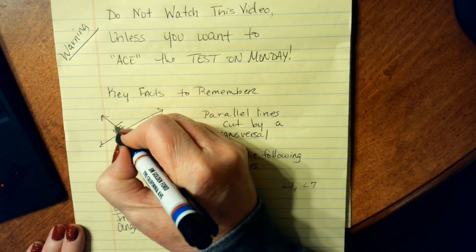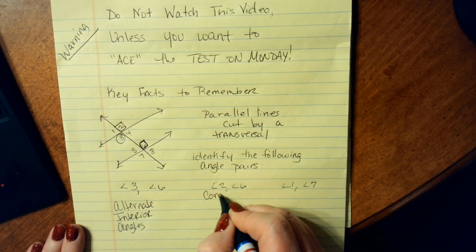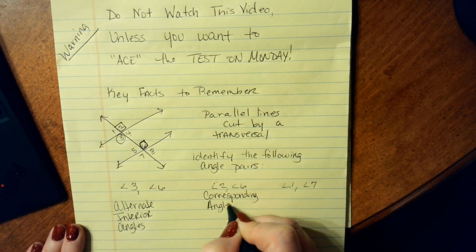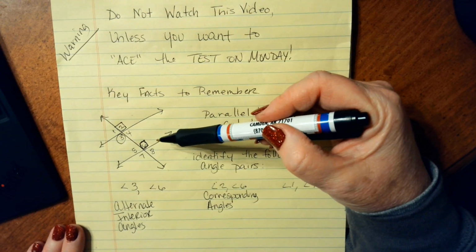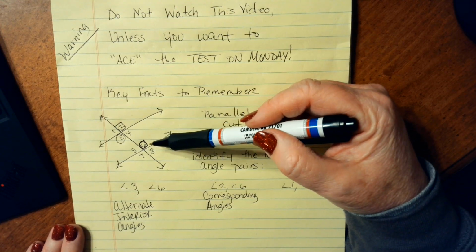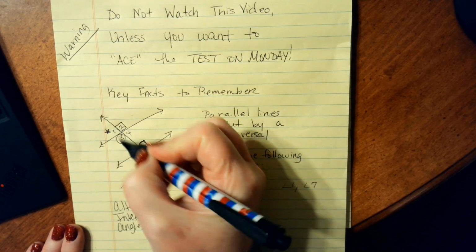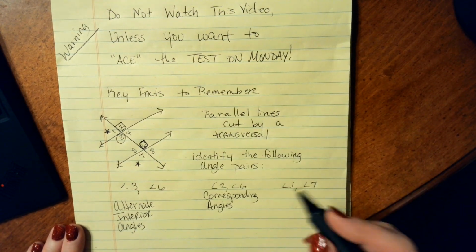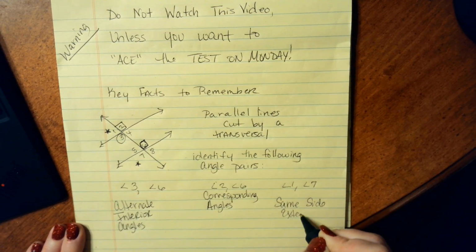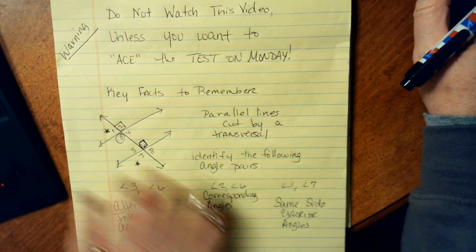Angle 2 and angle 6. Those are corresponding angles. They are on the same side of the transversal, and they are in the corresponding location. Both of them are above the transversal and on the right-hand side. Angle 1 and angle 7. Those are same side exterior angles. You need to be able to identify those.